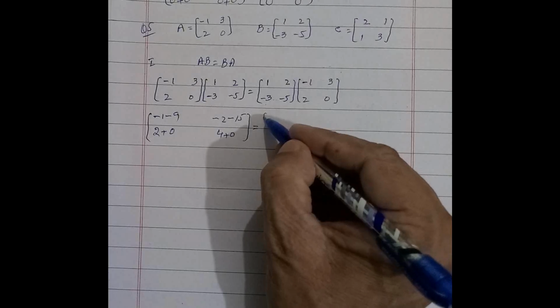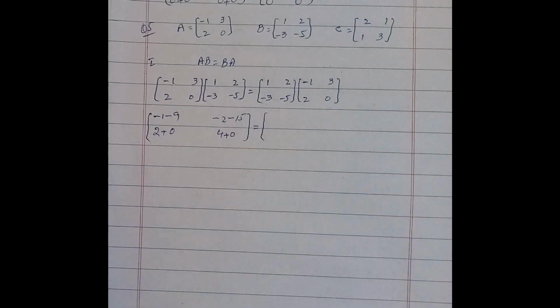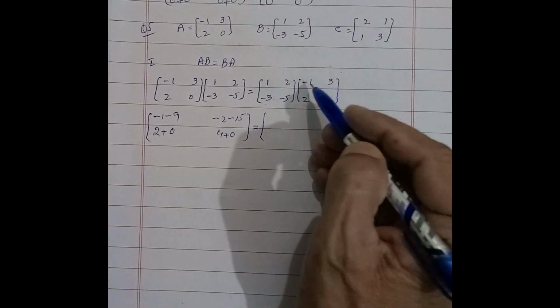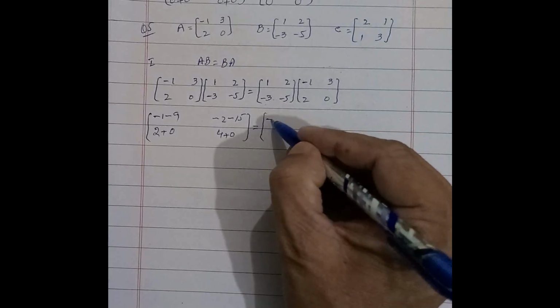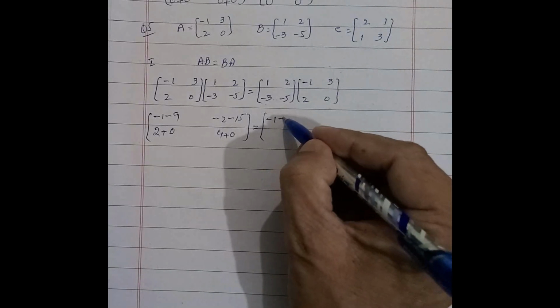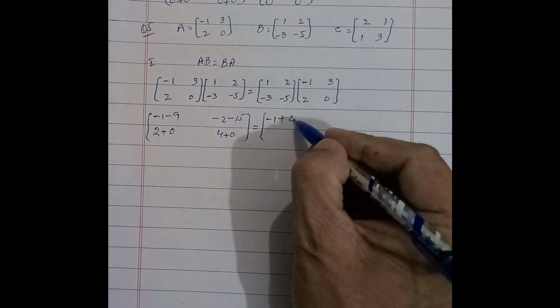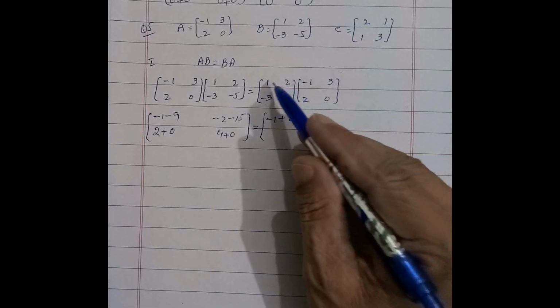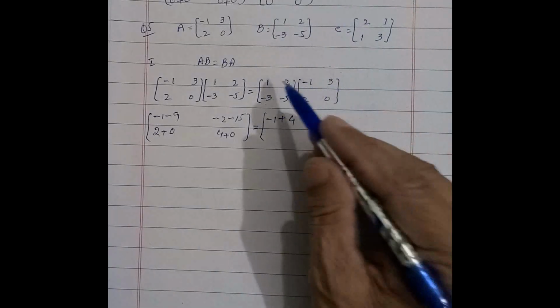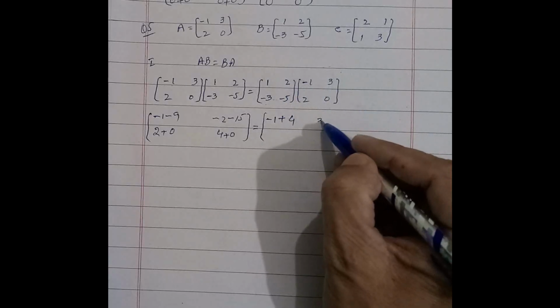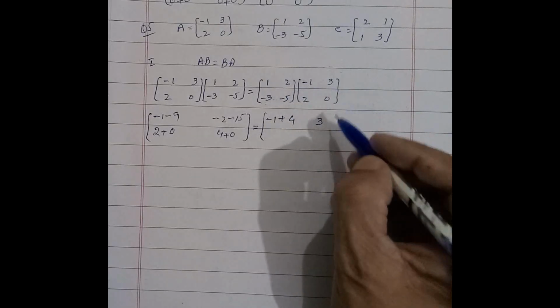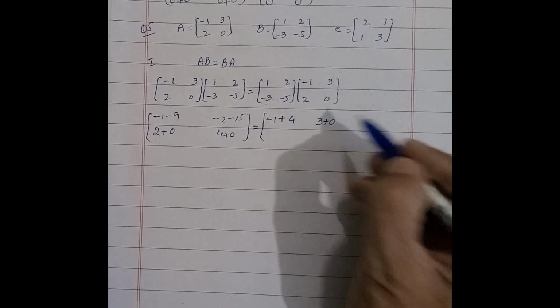And now we multiply the matrices BA, which is on the right side. We get 1 multiplied by -1 is equal to -1, plus 2 multiplied by 2 is equal to 4. Now first row with second column is 1 multiplied by 3 is equal to 3. 2 multiplied by 0 is equal to +0.